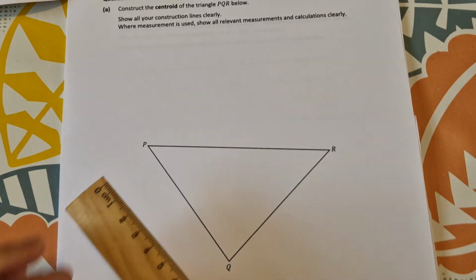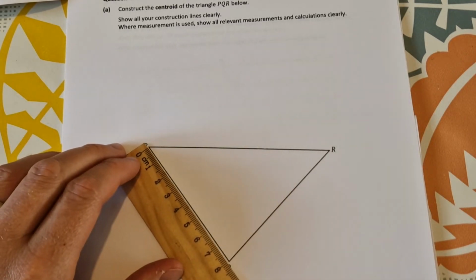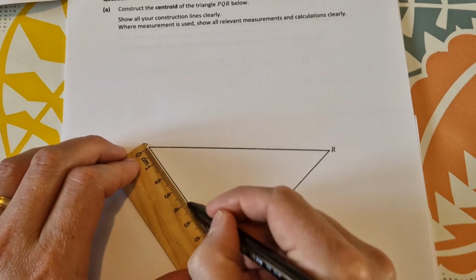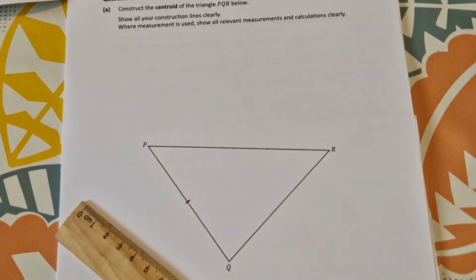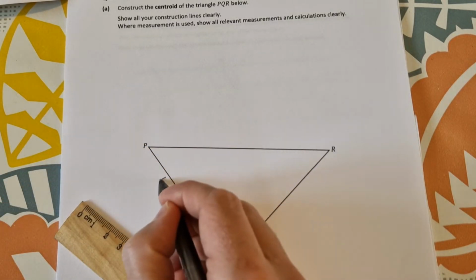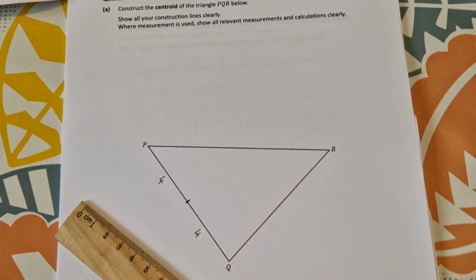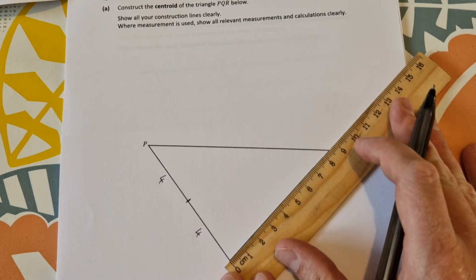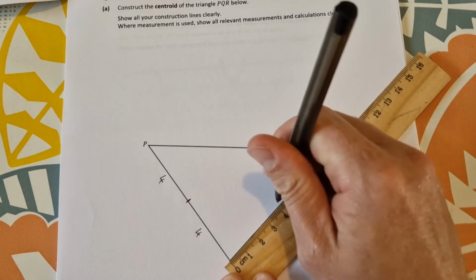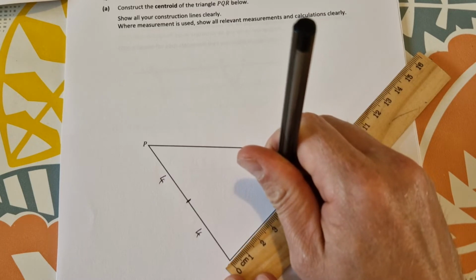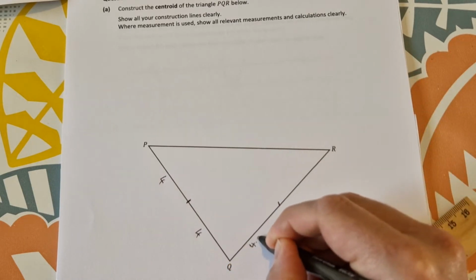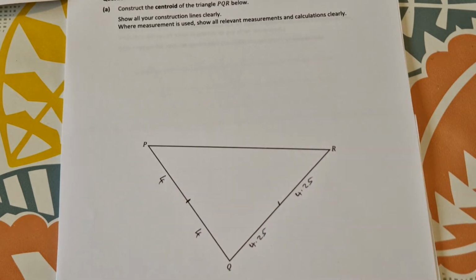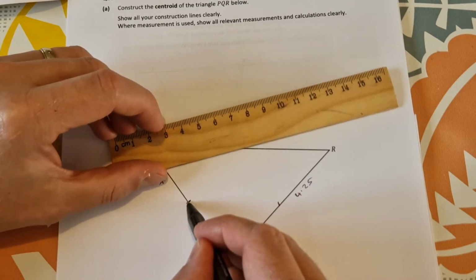So the first way is you can actually just use a ruler and measure the length of one side and then get the middle of it. So that'll be 4, it's 8 long, so that'll be 4. And that'll be the midpoint of PQ, and you label this 4 and 4. And then we find the midpoint of another side, say this side here, 8.5, so that's 4.25, as accurately as you can. So that's 4.25 and 4.25.